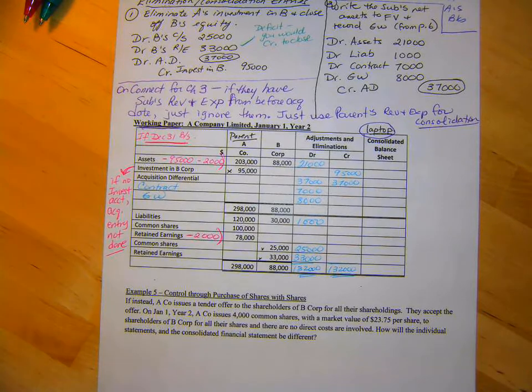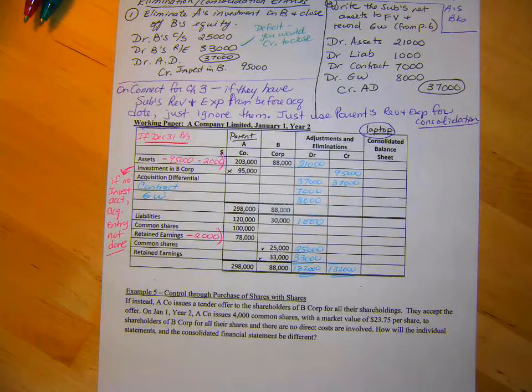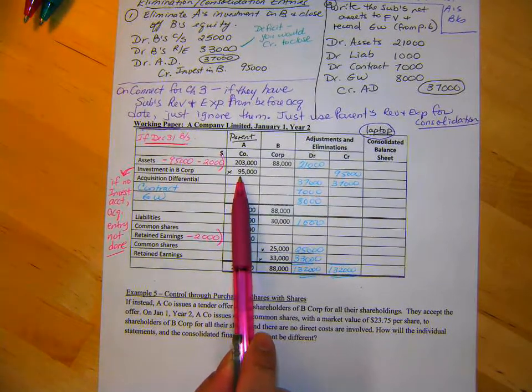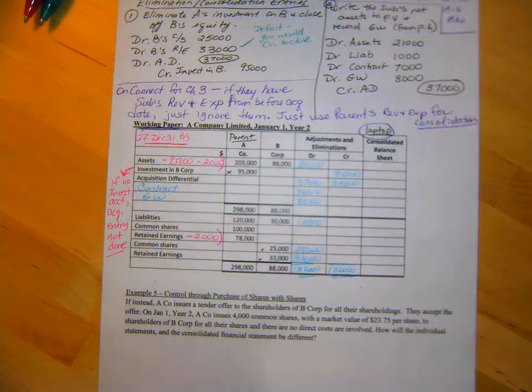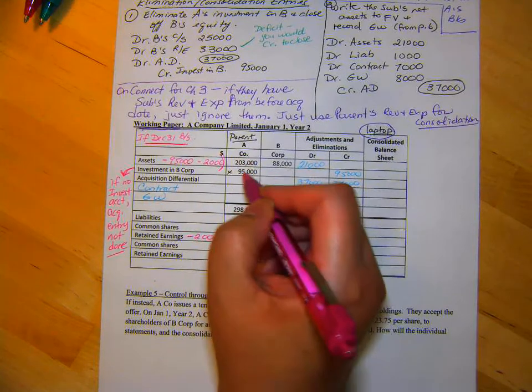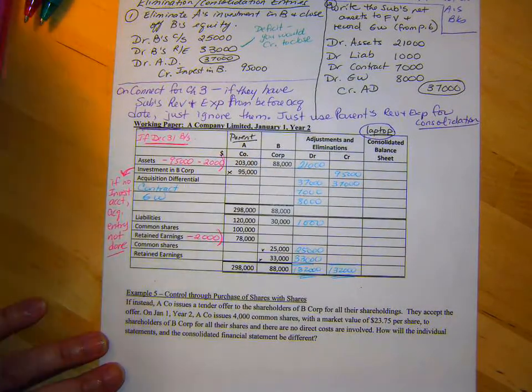Now, another thing. What if I just gave you this little working paper and said, how much did A pay? What was the consideration given up? And I don't tell you anything else. Well, the investment in B Corp is 95, so that must be what they gave up. Okay? For now, because that only works if this is measured at cost.